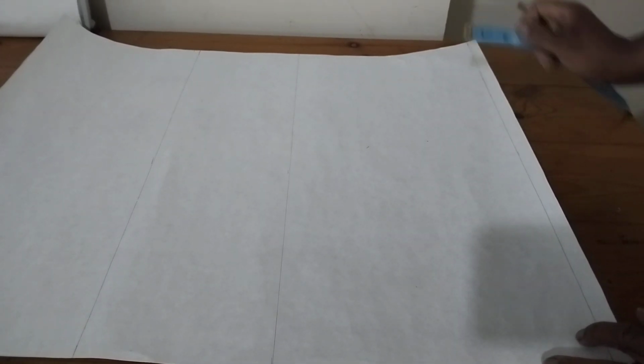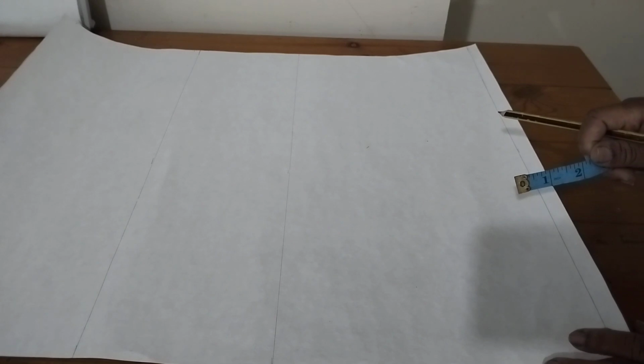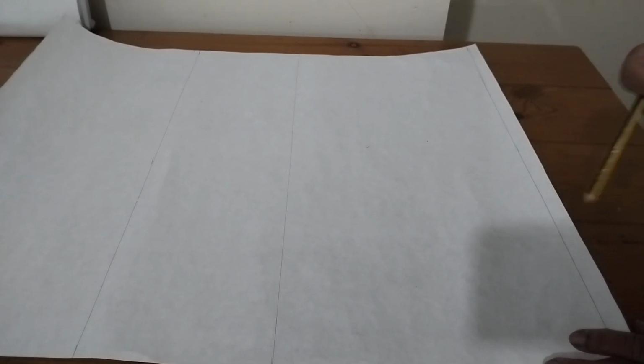For the neck width, you take the round of your neck and divide it by 5, which gives 3 inches. And for the depth of the back, I'm going to use 1 inch. So you connect.